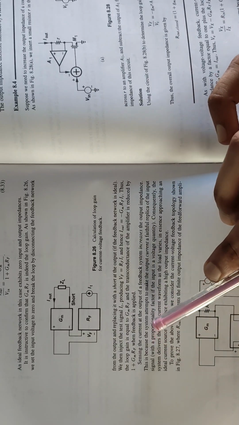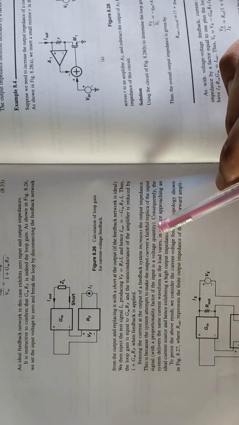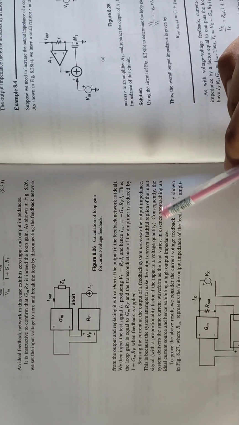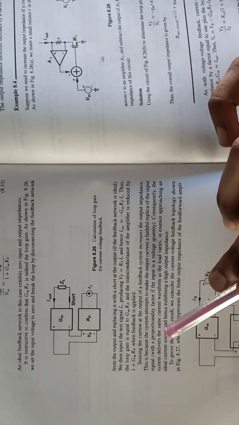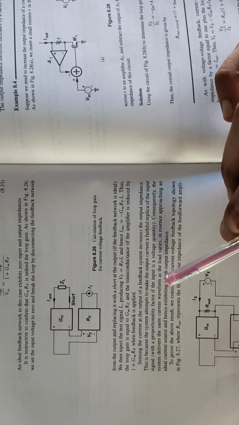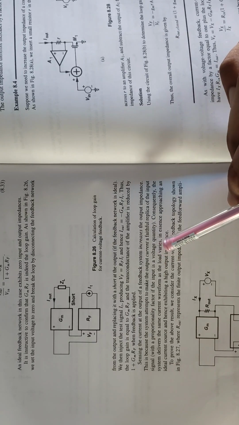Consequently, the system delivers the same current waveform as the load varies, in essence approaching an ideal current source, and hence exhibiting a huge output impedance.